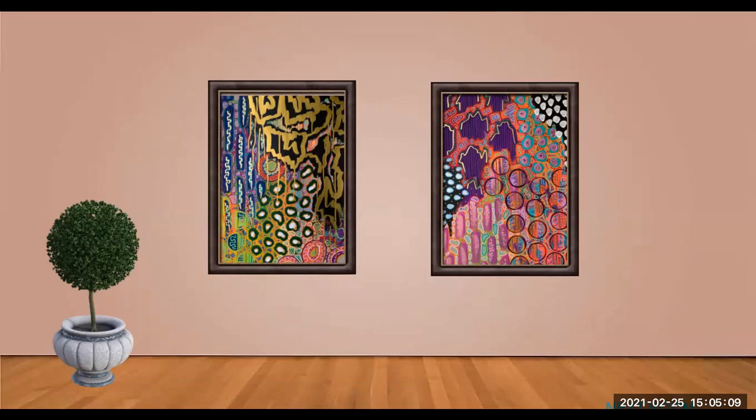You don't want a bunch of pictures on the wall, but you also don't want just one, unless it's a really big work of art. So two to three is enough. You don't want like eight.